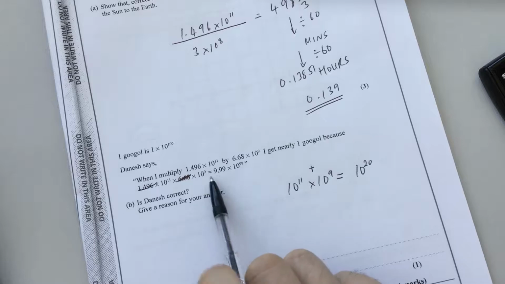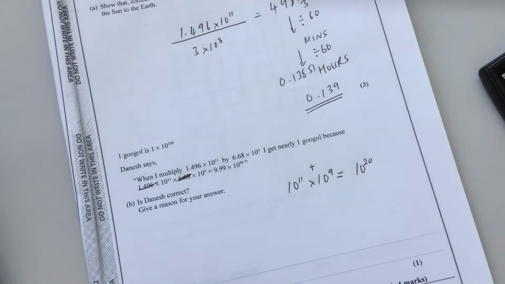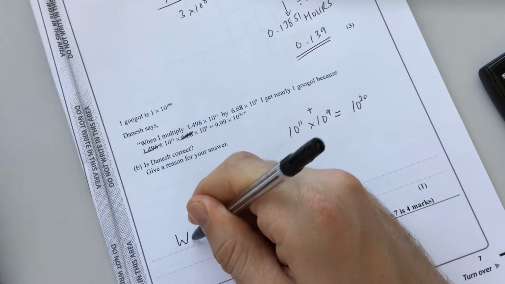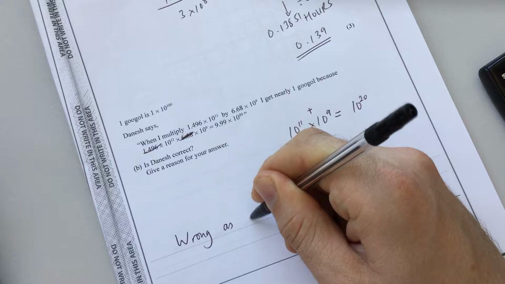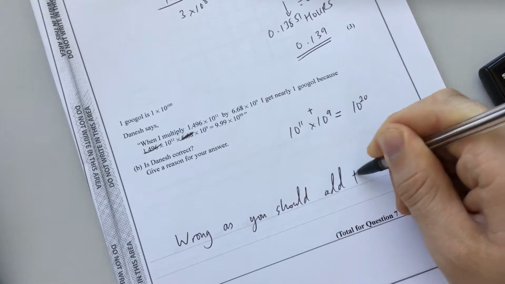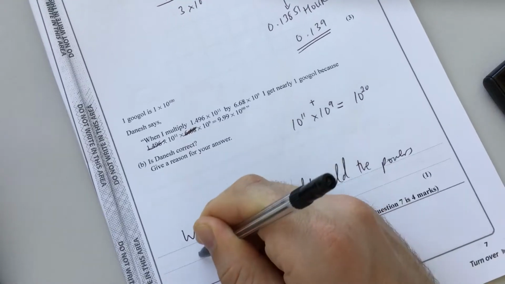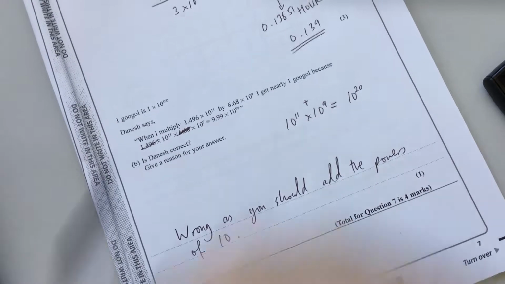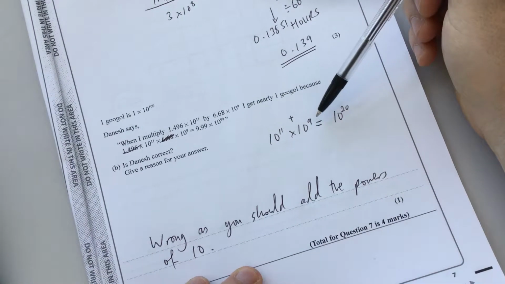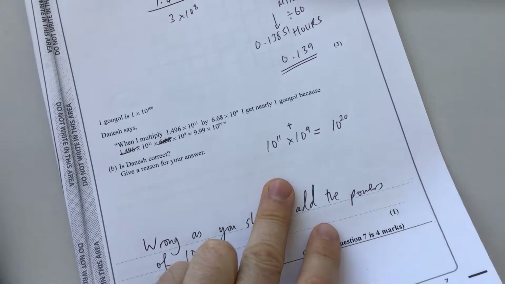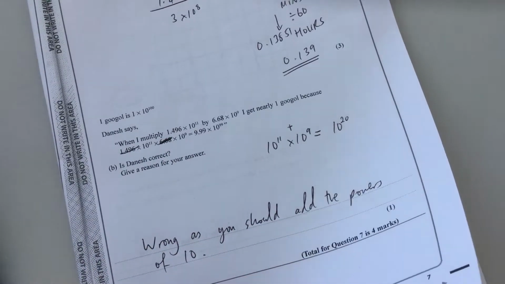Dinesh reckons it's going to be 99 because he's multiplied the powers, but you actually add the powers, so he's wrong, as you should add the powers of 10. Nice and straightforward. It's a clever question because they're checking that you've been taught how to actually multiply numbers in standard form. So I might feature that on our starter just so we remember how to break these numbers up and deal with them easily. Because it can come up on a non-calculator paper.